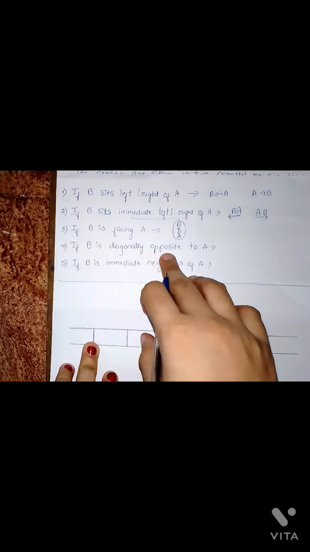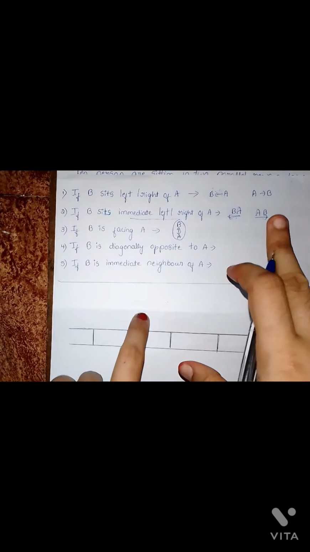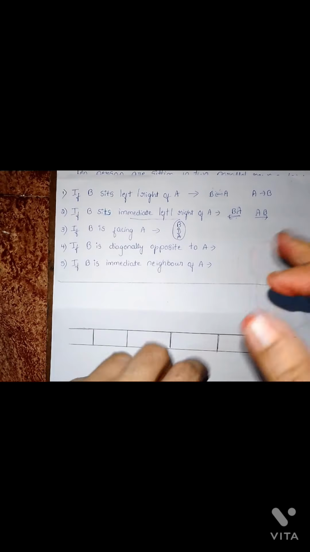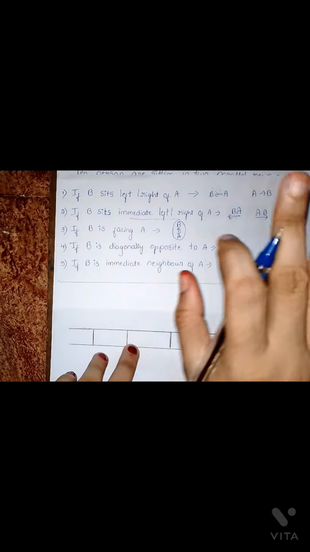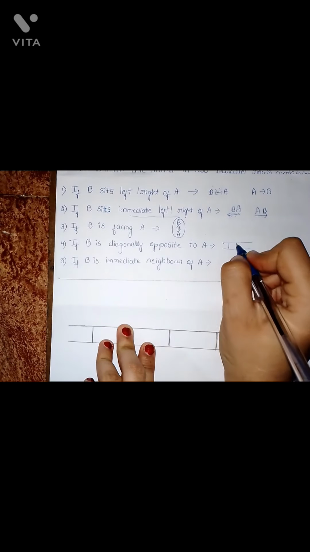If B is diagonally opposite to A, you already know there are various types of seating arrangement, like row-wise arrangement, triangular arrangement, and rectangular arrangement. Here diagonally opposite differs from one arrangement to another. I will tell you how to represent this in two rows.